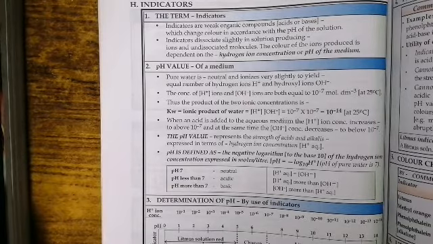If you want to calculate the pH value, we generally do it by using the formula pH equals negative logarithm to the base 10 of hydrogen ion concentration. Now, pH of a solution is defined as the negative logarithm to the base 10 of the hydrogen ion concentration expressed in moles per liter.